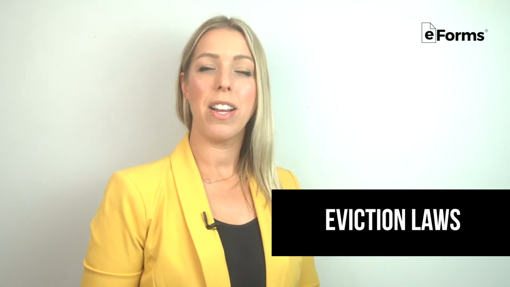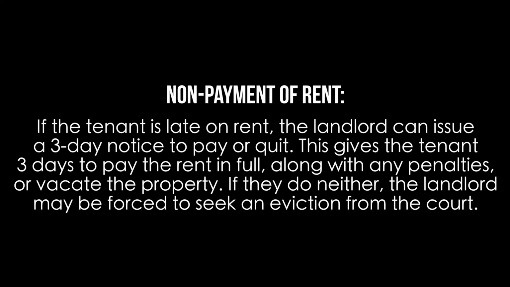Eviction laws. There are 2 legally accepted causes for eviction in South Dakota. Non-payment of rent. If the tenant is late on rent, the landlord can issue a 3-day notice to pay or quit. This gives the tenant 3 days to pay the rent in full along with any penalties, or vacate the property. If they do neither, the landlord may be forced to seek an eviction from the court.